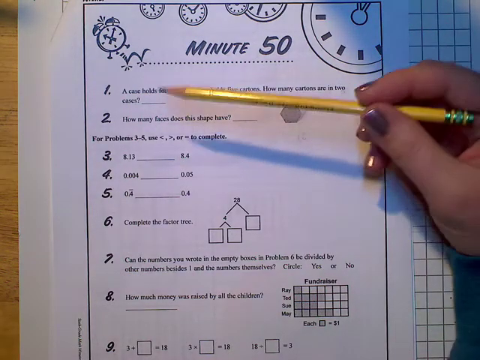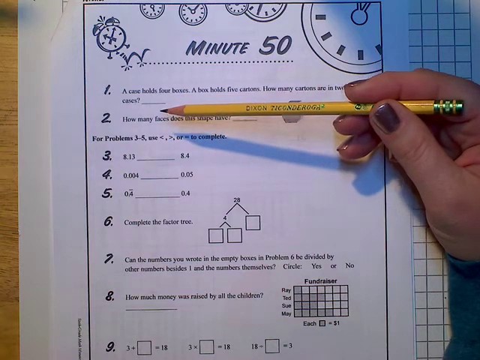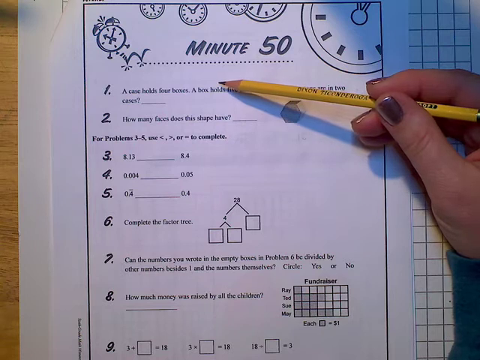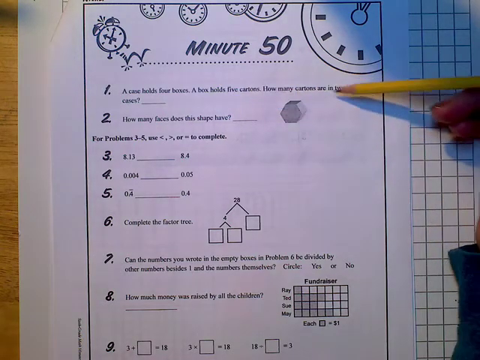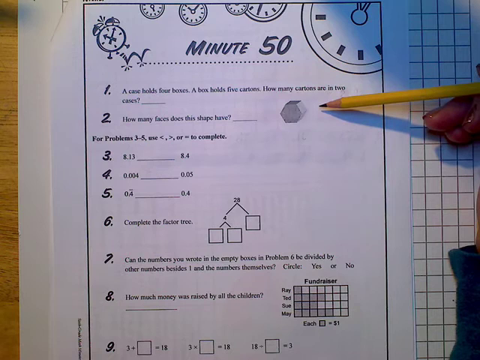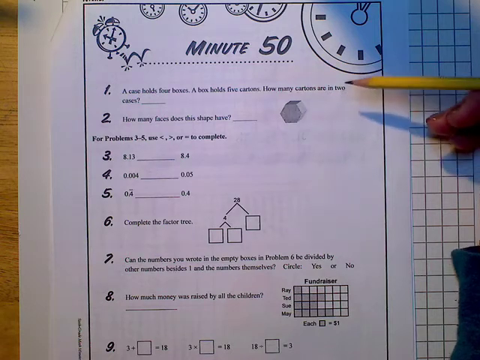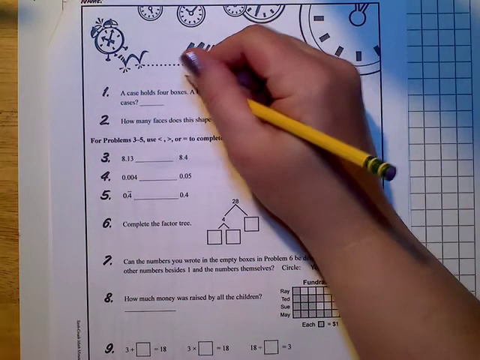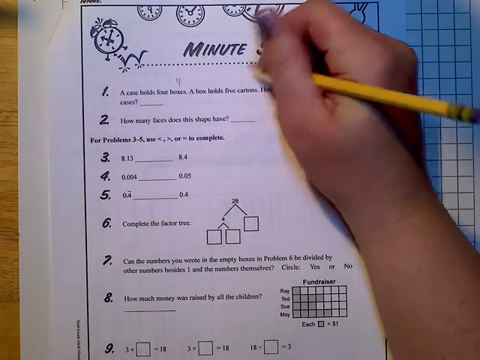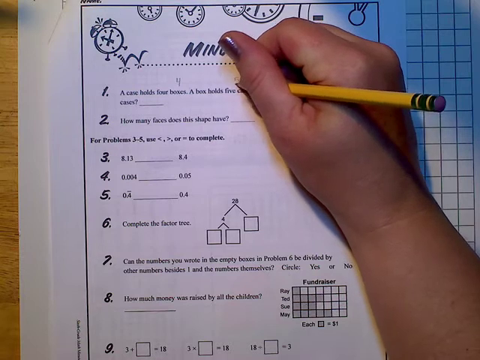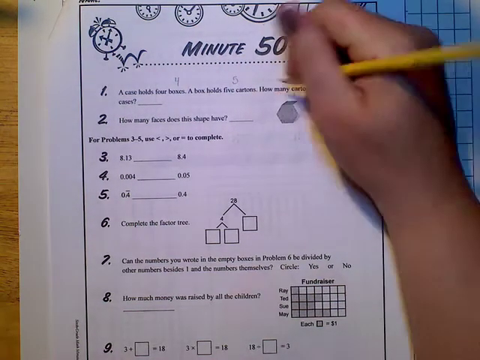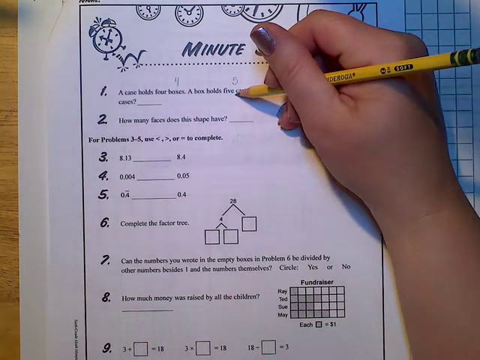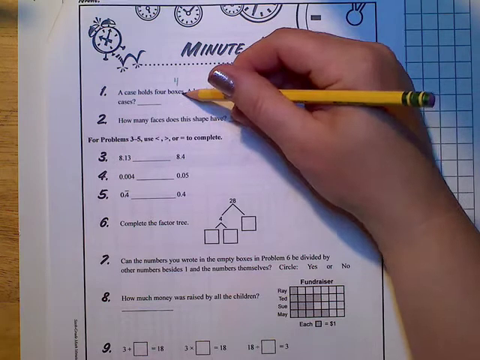I'm just going to start with number 1. A case holds 4 boxes. A box holds 5 cartons. How many cartons are in 2 cases? So when we're setting this up, the first thing I want to think of is we have 4 boxes and 5 cartons, and there are 2 cases. A case holds 4 boxes.